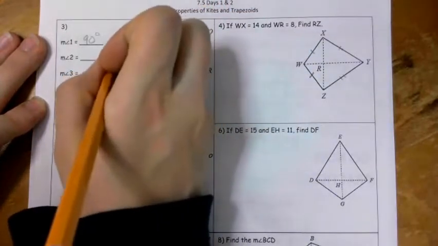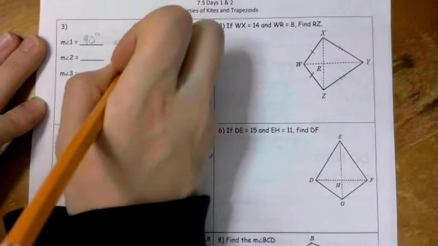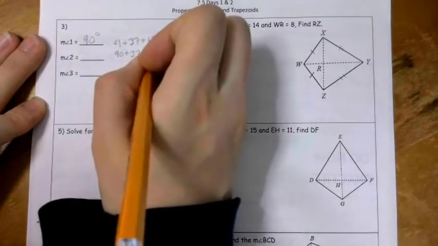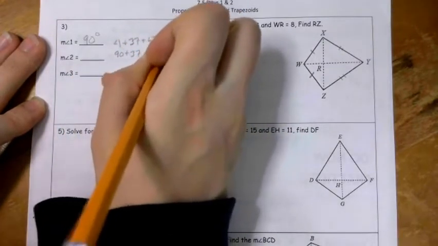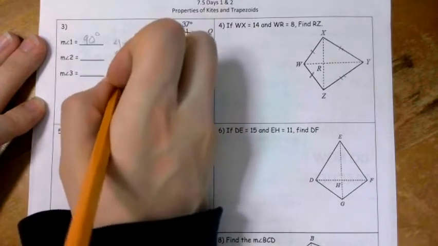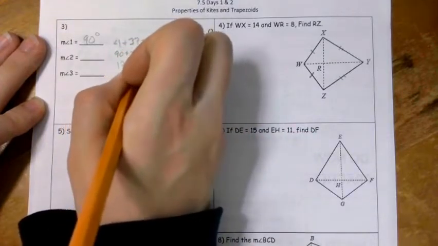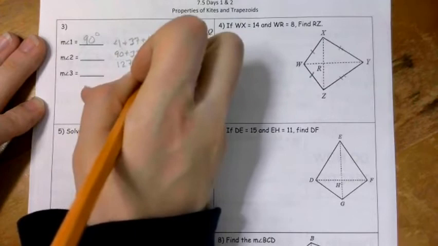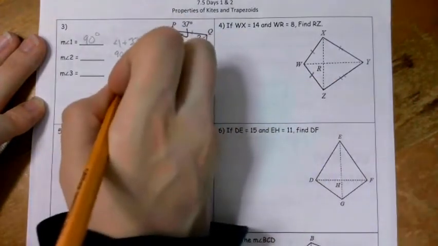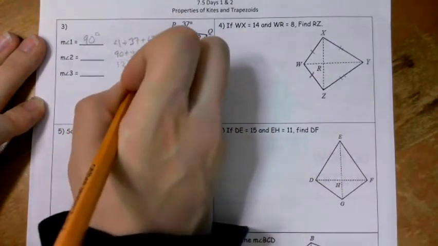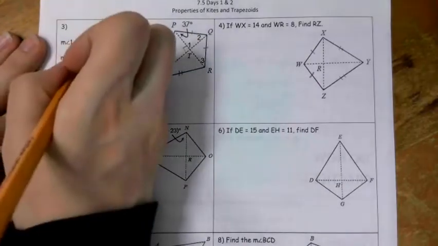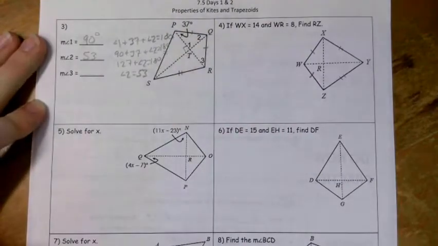Angle 1 we know is 90 because it's diagonal. So I get 127 plus angle 2 is equal to 180. That means that angle 2 must be 53 degrees.